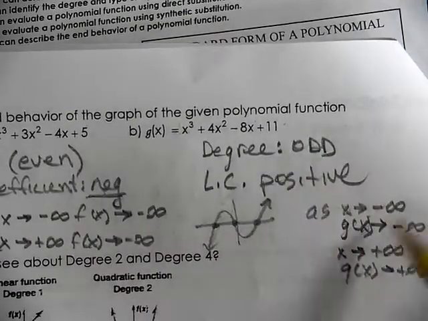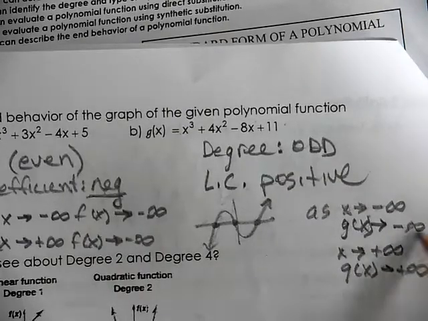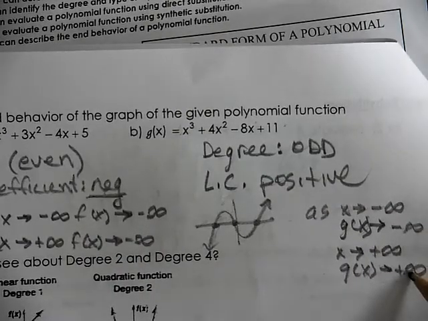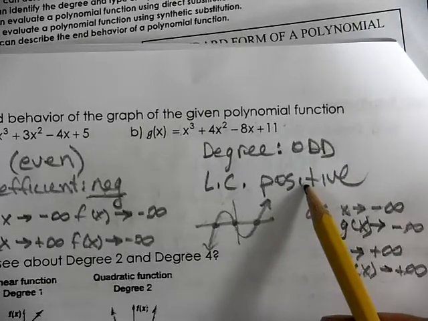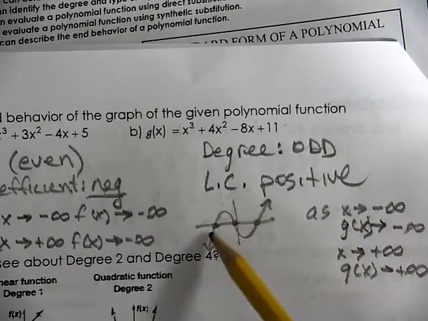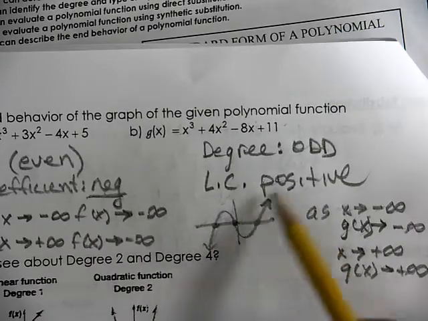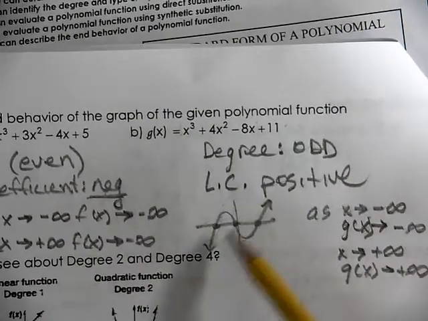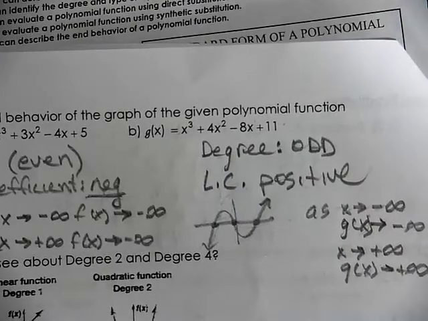An odd degree makes them go in opposite directions. If it's a positive leading coefficient, it's going to increase to the right. Therefore, it has to decrease to the left. Because you know it's an odd degree, it's got to go in opposite directions.